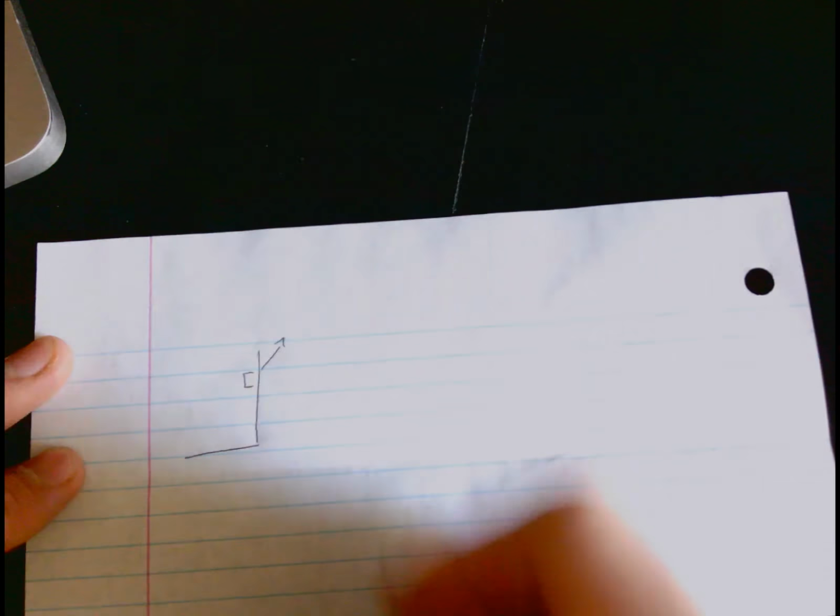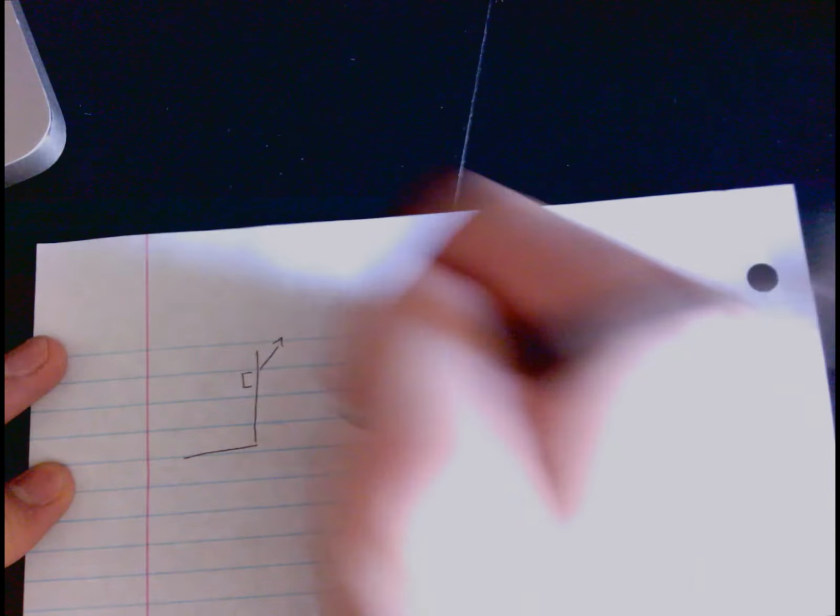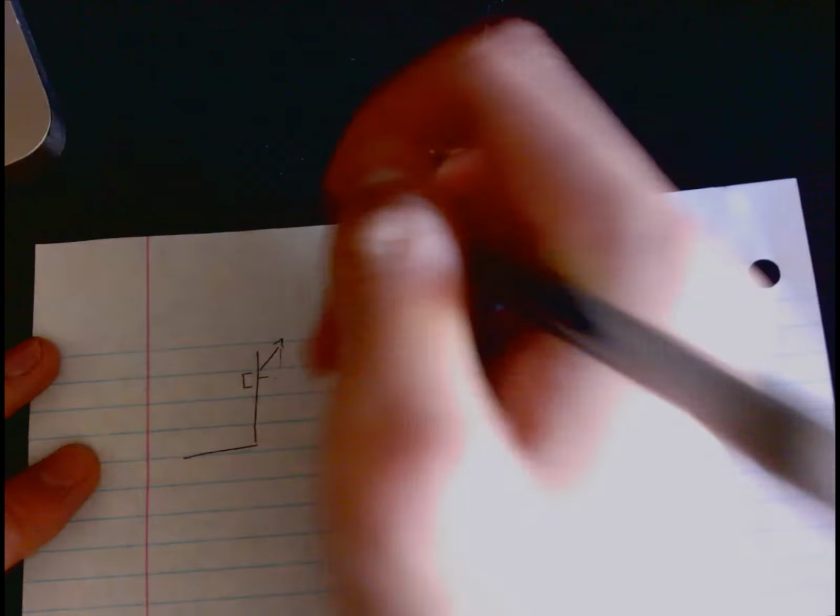Good morning, and today I'll be explaining to you how to solve question 23 from Energizing Physics lesson 3.9. In question 23, you're given that a person is pushing up a box against a wall, but he pushes at an angle so that the force of the push can be split up into an x component and a y component.